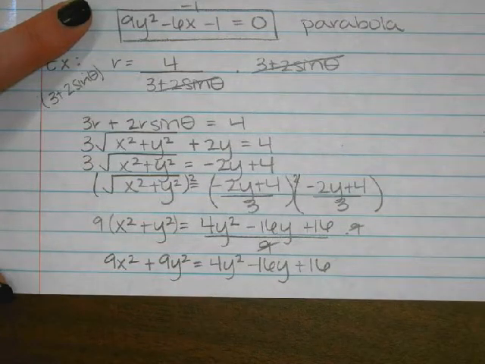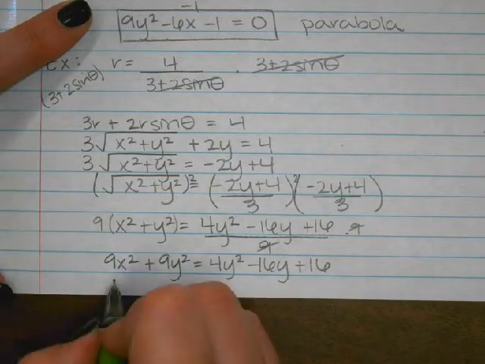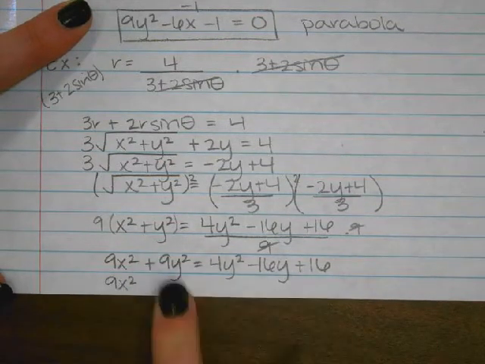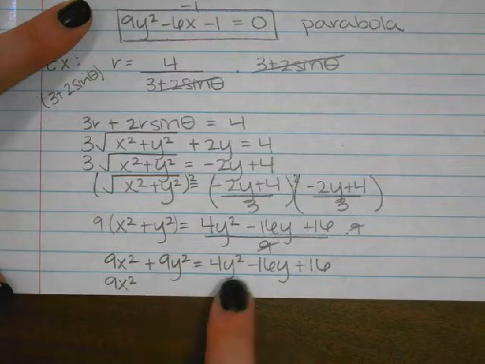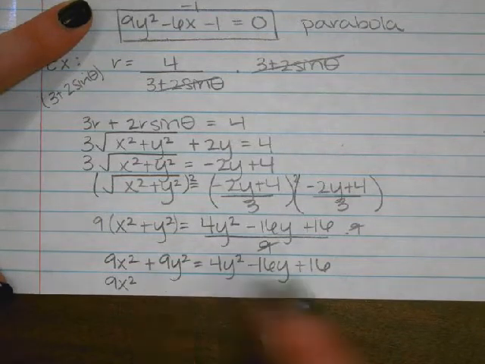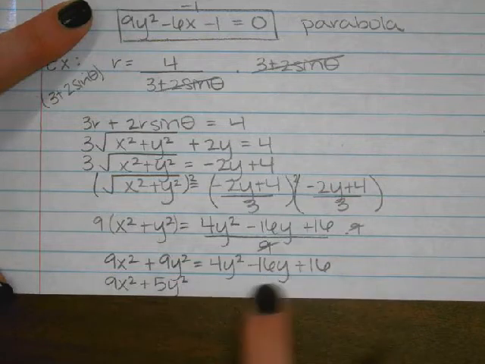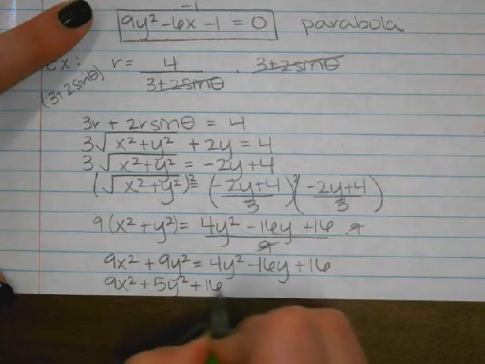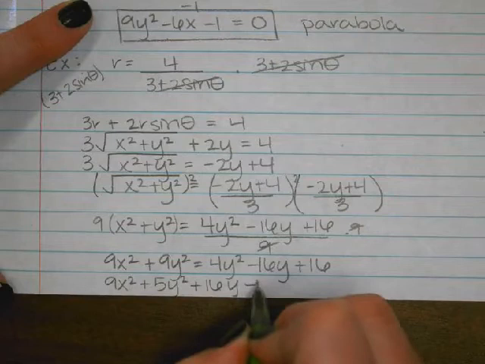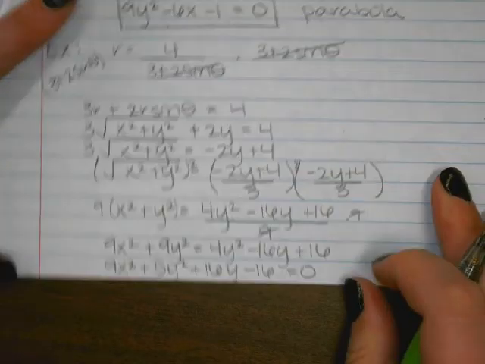And then we're still going to do that general conic form. So I have 9x squared. This was 9y squared, but I'm going to subtract 4 from it. So plus 5y squared. I'm going to add over the 16y. I'm going to minus over the 16 to make it equal 0.